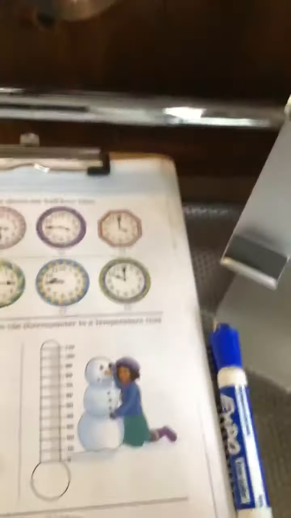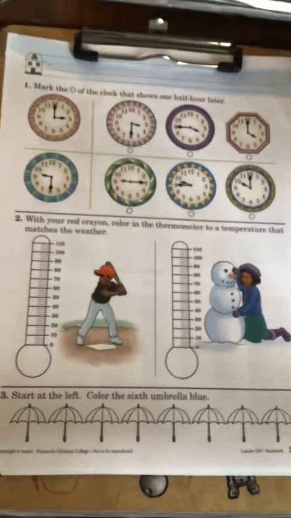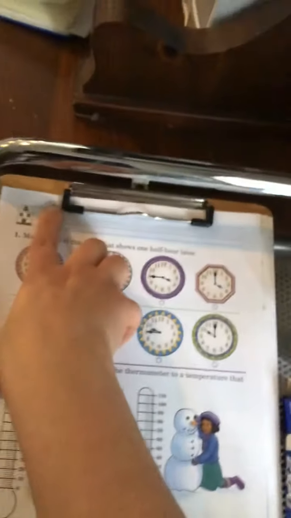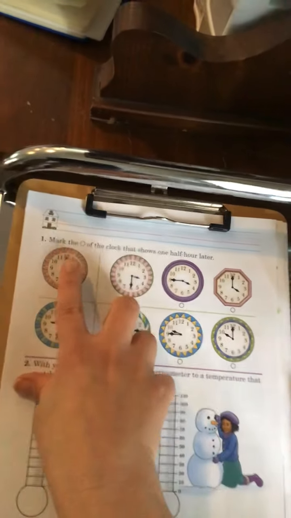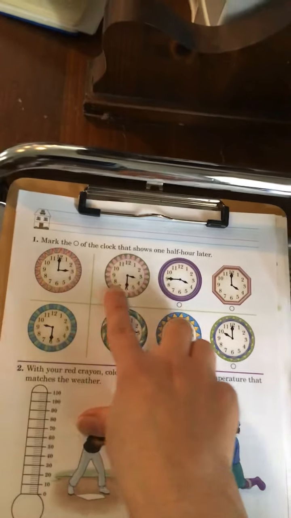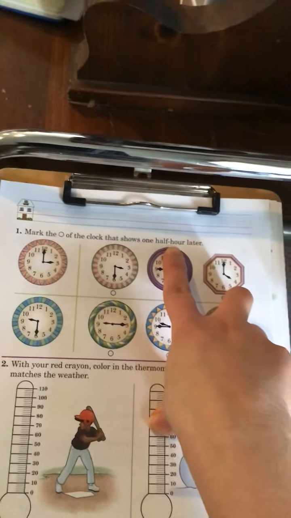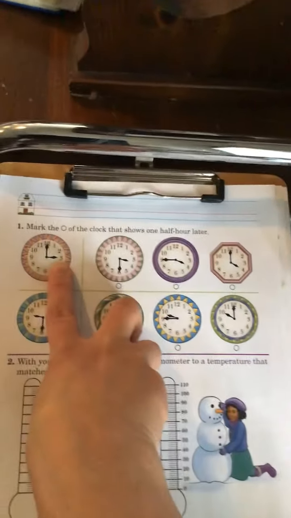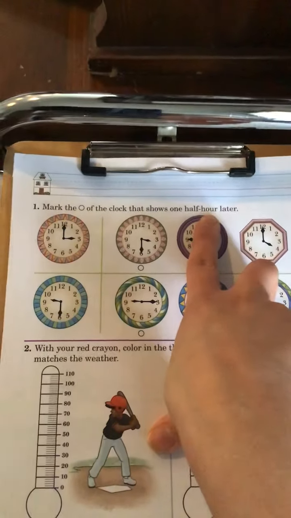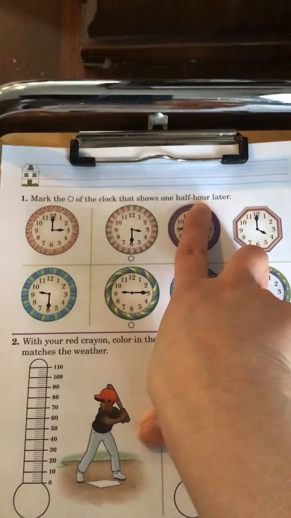Today we're going to actually jump right into our math page. So find workbook page 299 and write your name on the top. This is your workbook page for today, 299. Write your name up here, and then let's look at this first clock. The directions say we need to find the clock that shows 1/2 hour later. So what does this clock read? 3 o'clock. 1/2 hour later is how many minutes?